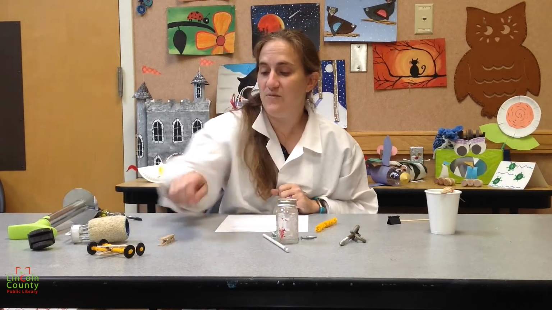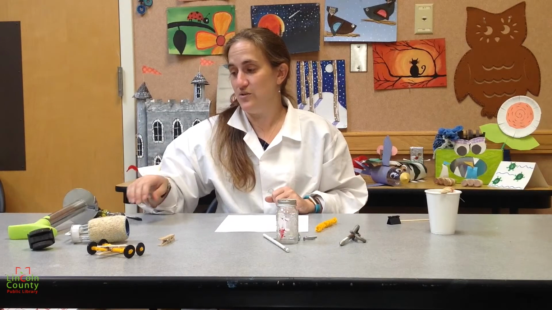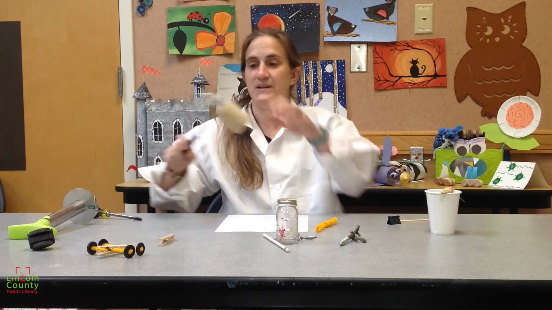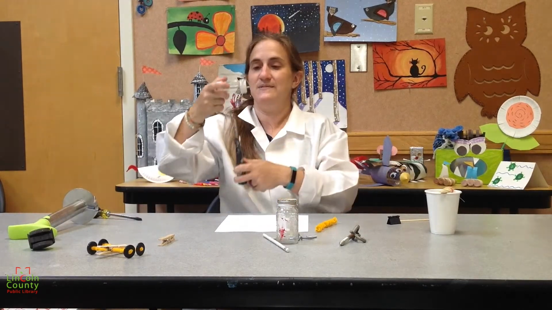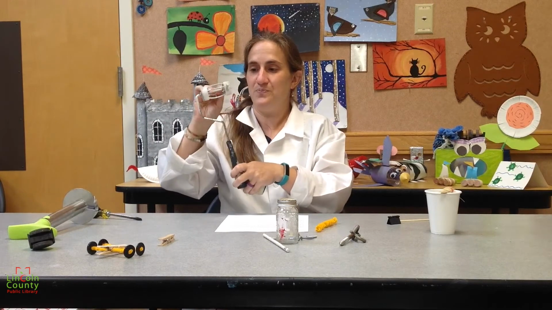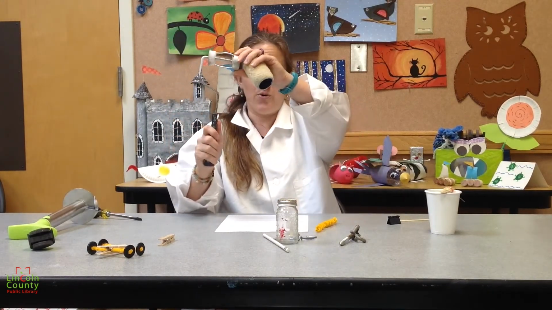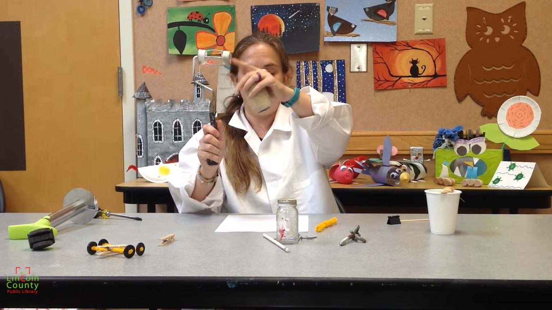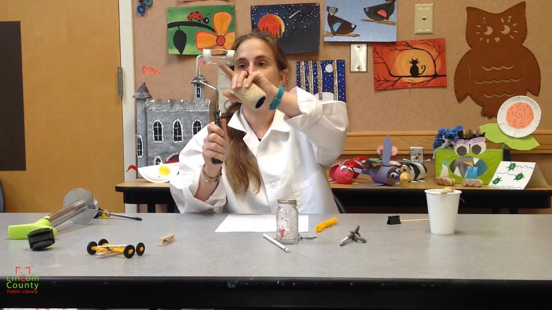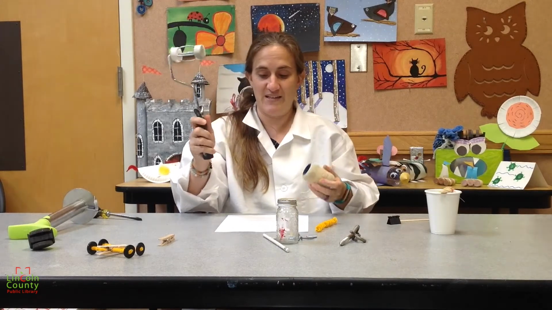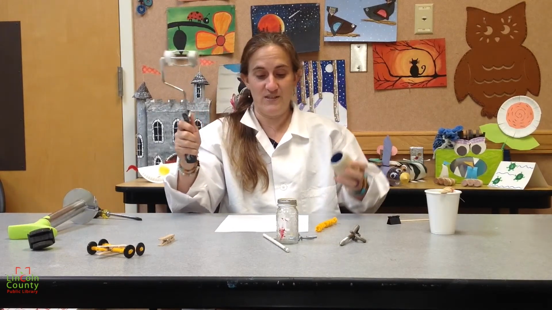So one of my favorites is actually your wheel and axle. So wheel and axle is pretty cool. You can do lots of stuff with it. So for a wheel and axle, you have a rod and your wheel. Your rod is also known as your axle. So it's going to lift or help move loads.